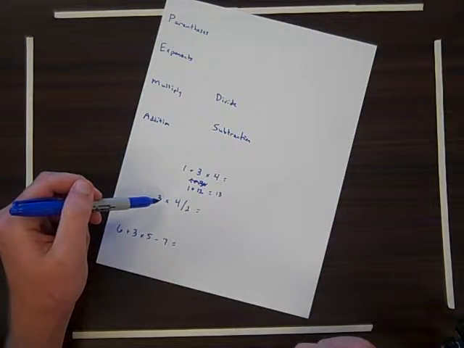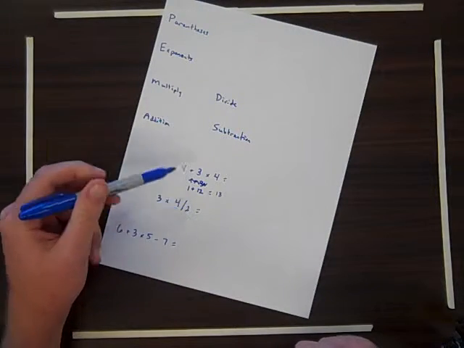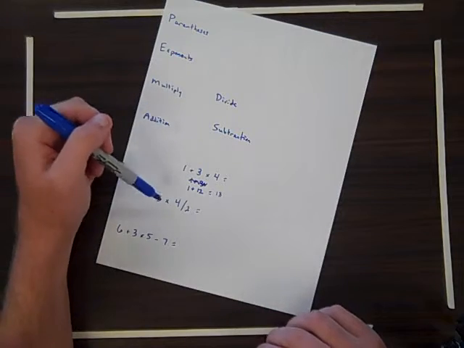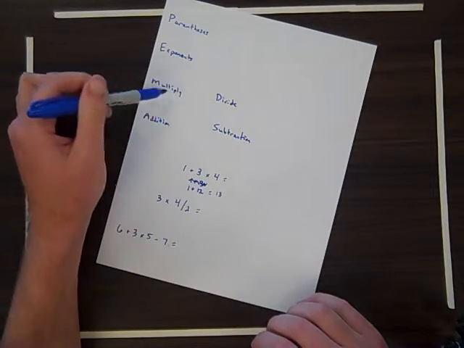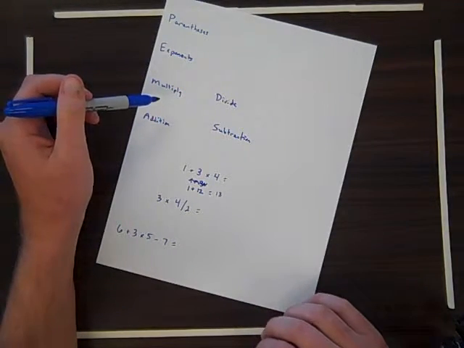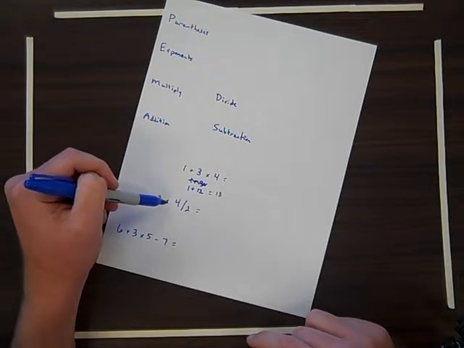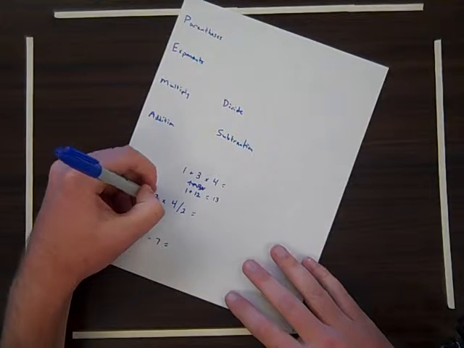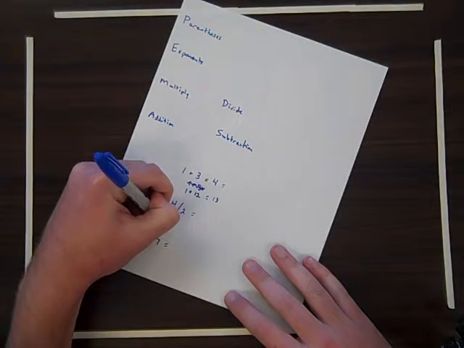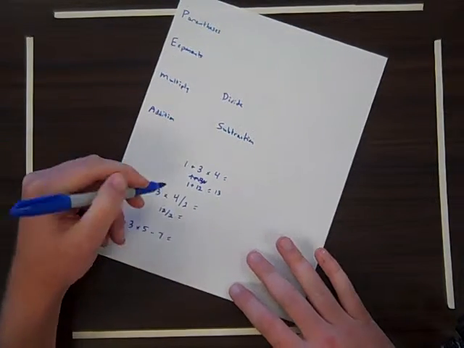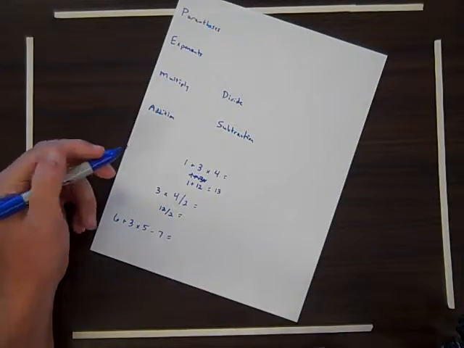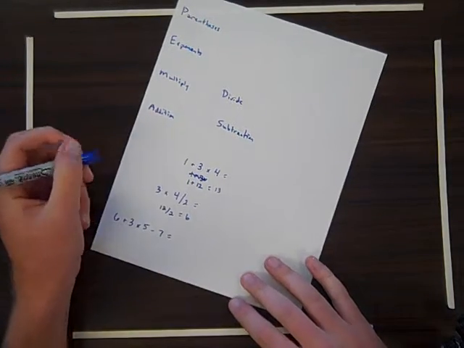The next problem, I've got 3 times 4 divided by 2. What I had just talked about is shown here as an example. Since multiplication and division are on the same level and I call them siblings, we go left to right. Multiplication first, 3 times 4 is 12. Then I rewrite it, 12 divided by 2, and 12 divided by 2 is 6.